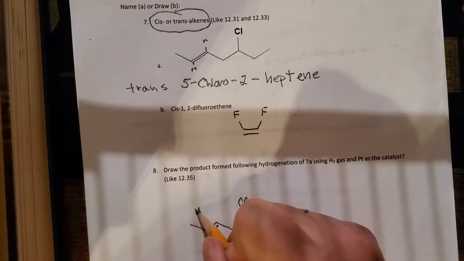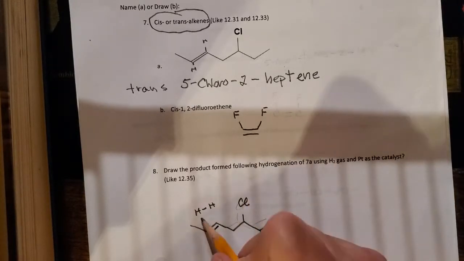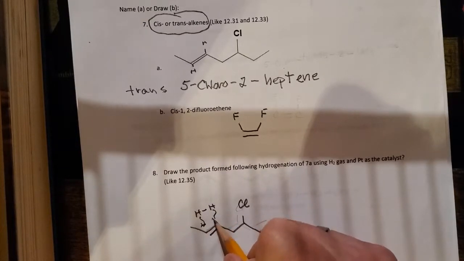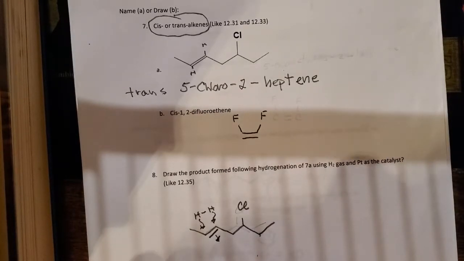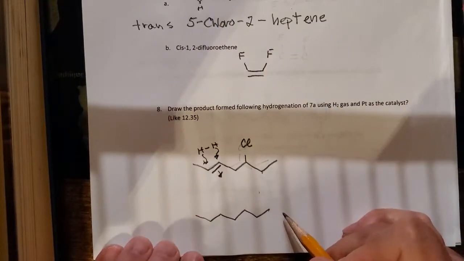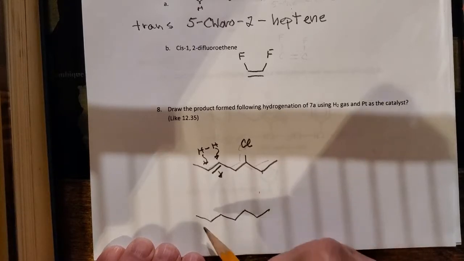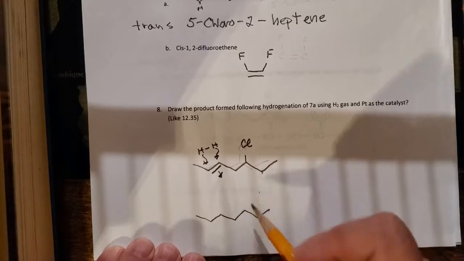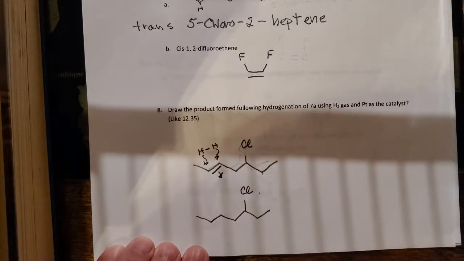And we're going to add hydrogen across this double bond. So this hydrogen goes here, this hydrogen goes here, and this double bond goes away. So that's 1, 2, 3, 4, 5, 6, 7. And on carbon 5 is the chloro. 1, 2, 3, 4, 5. Okay.